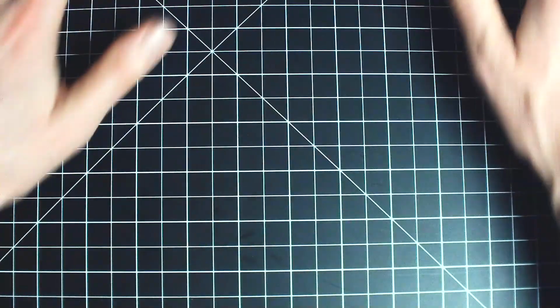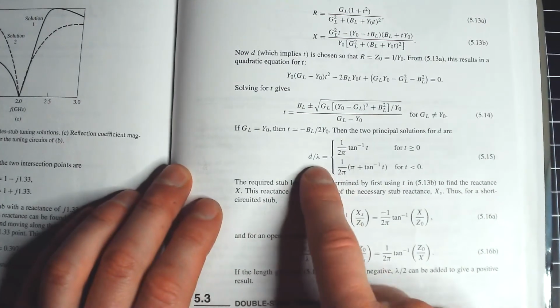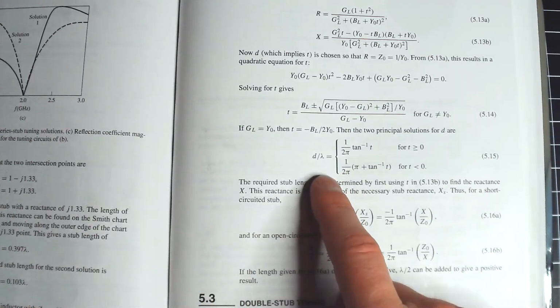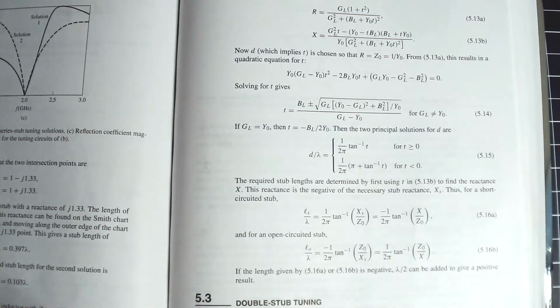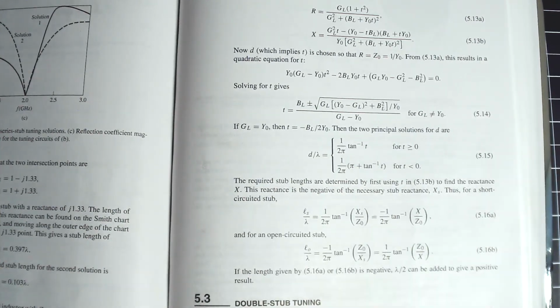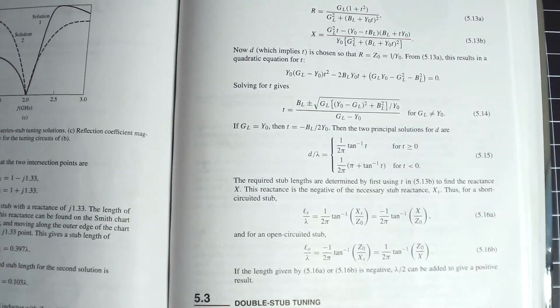Okay, so those are the closed form expressions for the shunt and the series and shunt stub transmission lines. And you can see how everything's normalized as well to wavelength. So obviously the results have to be interpreted in that sense. Given different frequencies, you'll have different distances, but the proportions relative to the wavelengths will be the same.